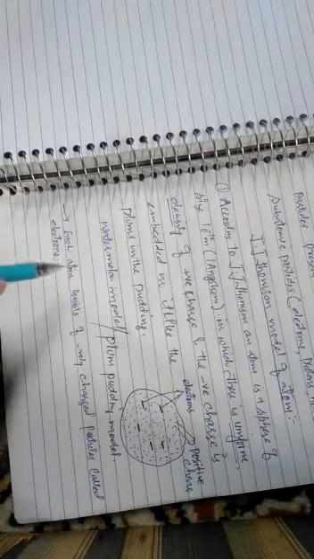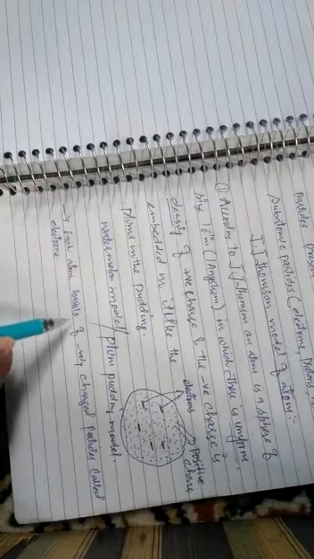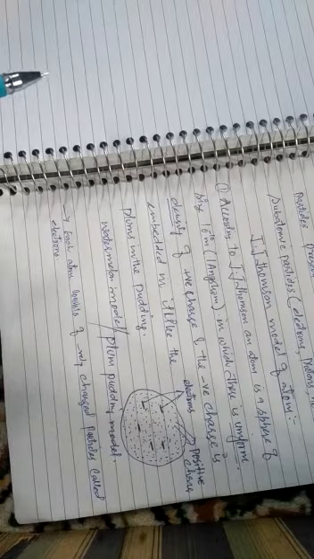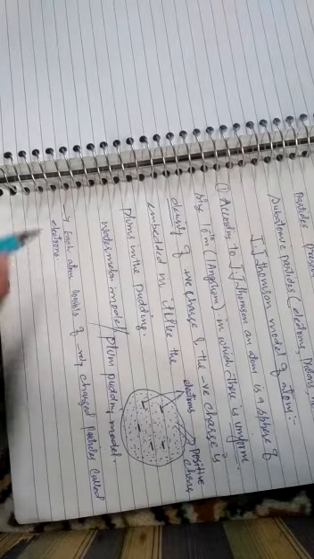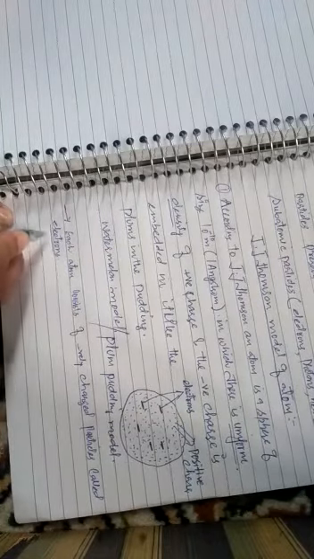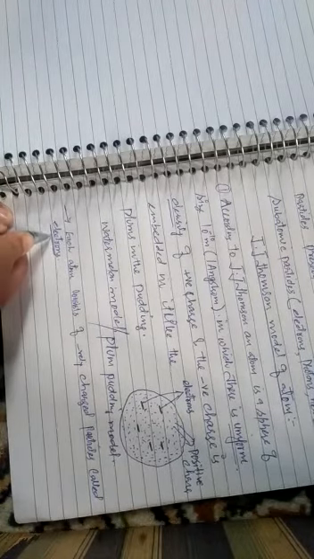Now today we are going to read about the rest of the postulates of this model. The second postulate is that each atom consists of negatively charged particles called electrons. So from this model we became aware that the negative charge present in the atom is in the form of electrons.